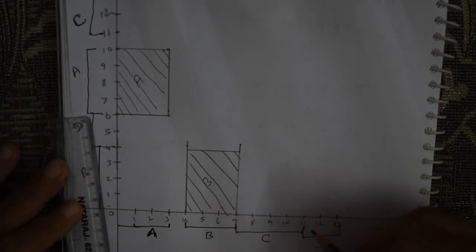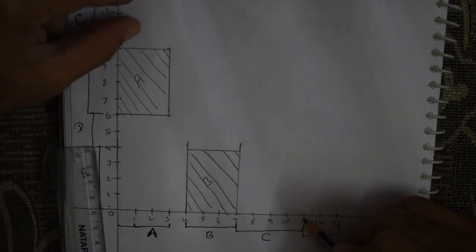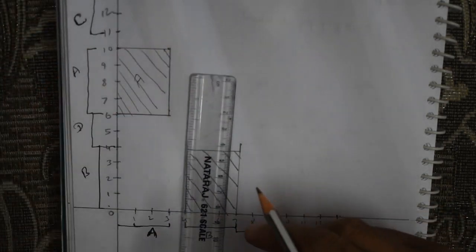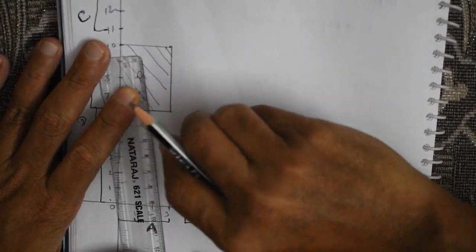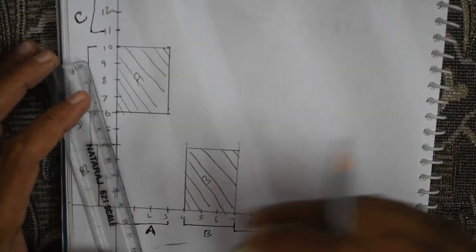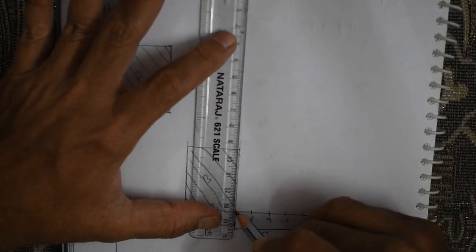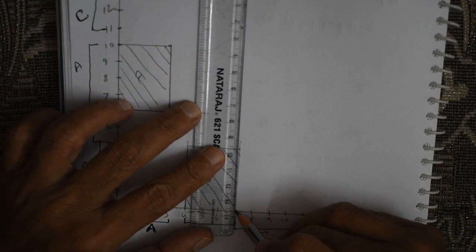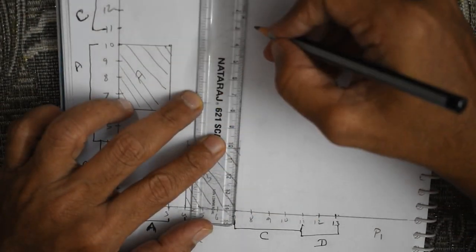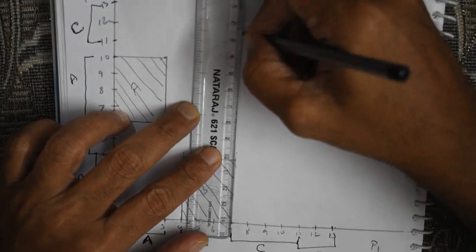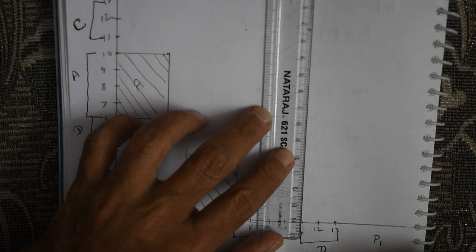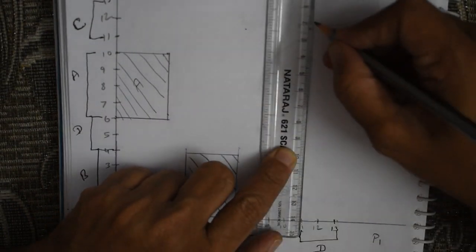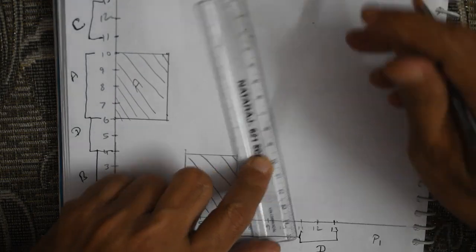Then machine C, 7 to 11, and here it is 11 to 13. So you will have to take 7 from this point across 11, approximately. Let us get the area somewhat. From here 11 to 11 and 13. Now you can coordinate here.